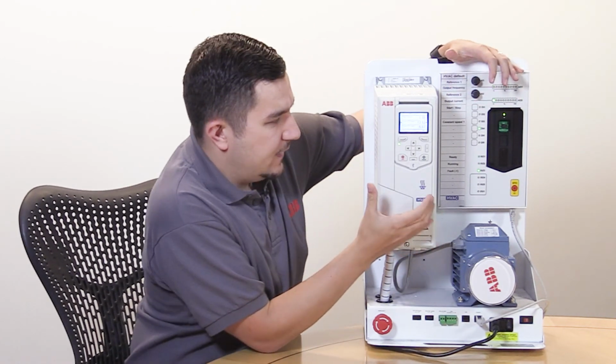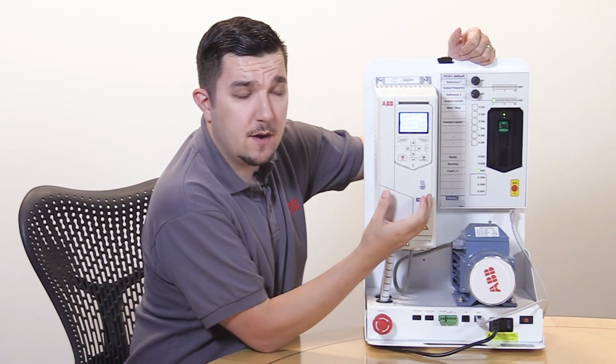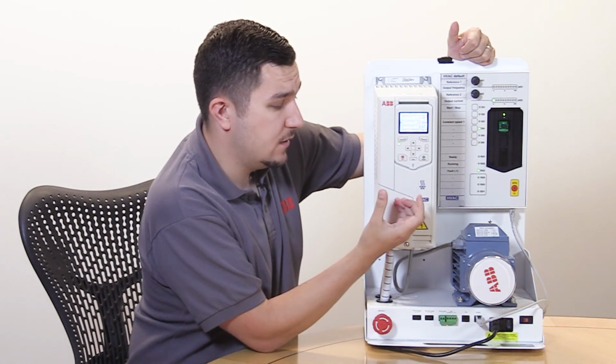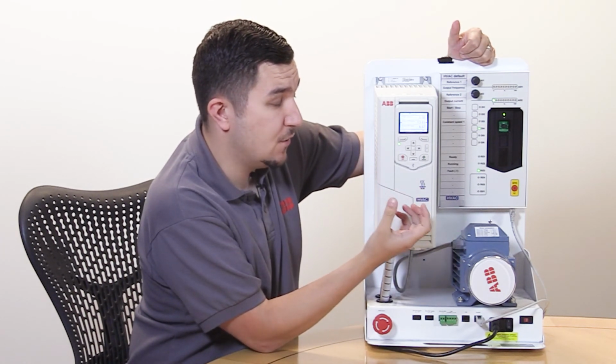So there we have it, and that's essentially how the PID control works on our ABB drives range.